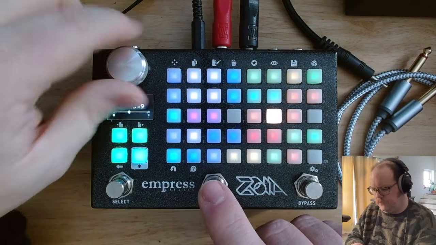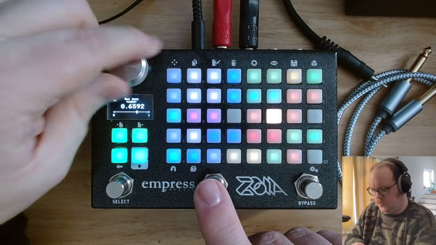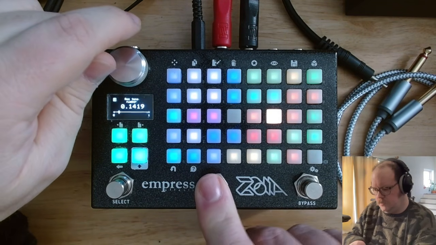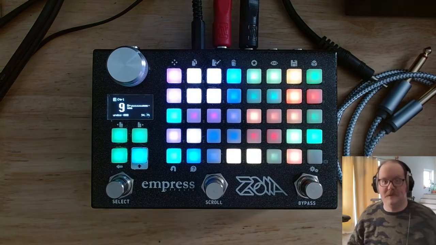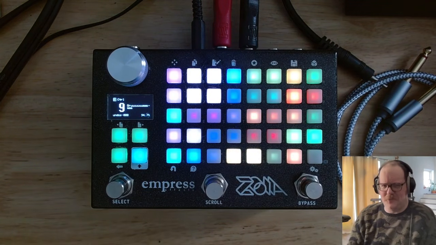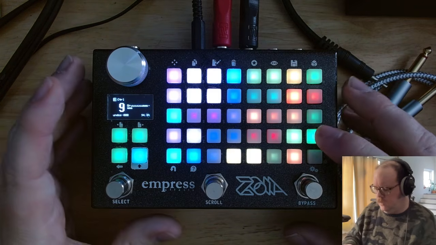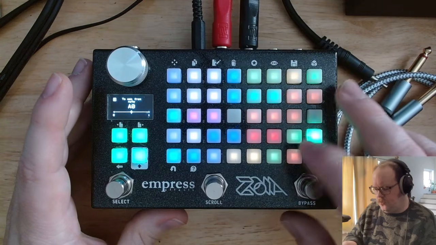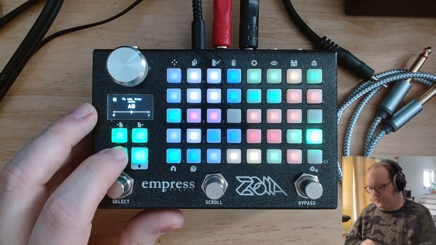We have, this is sort of the Q, for a filter of some sort that's doing something. Again, I made this patch a couple years ago. And we once again have an auxiliary envelope that goes to a few different places.